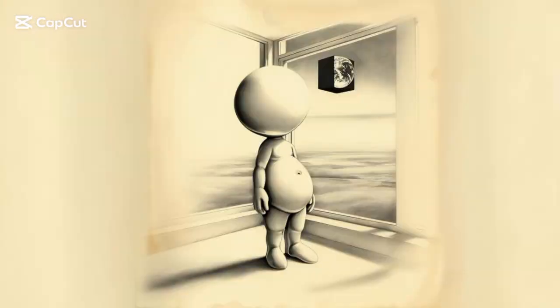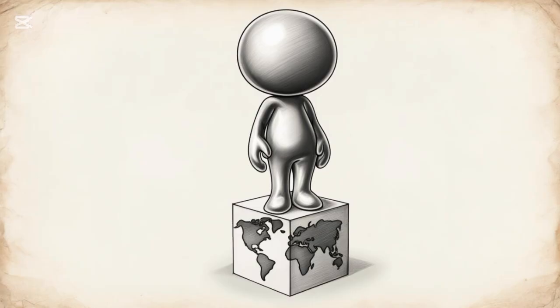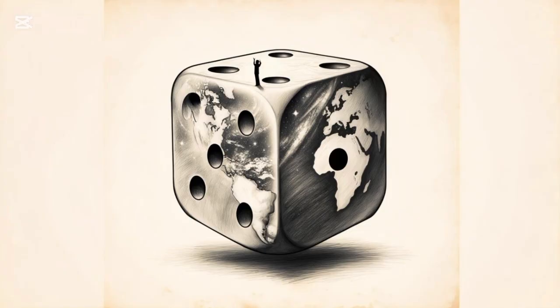Let's imagine just for a moment that you wake up one day, look out your window, and realize the horizon is flat. Not flat earther flat, but actually flat, because Earth is now a gigantic cube. Now before you panic and start looking for your nearest edge, let's unpack what this means. A cube has 6 faces, 12 edges, and 8 corners.